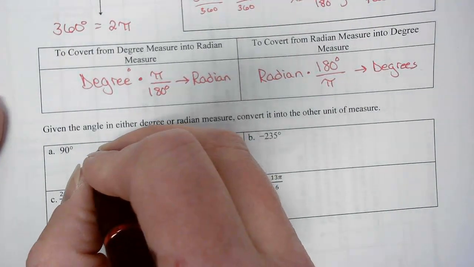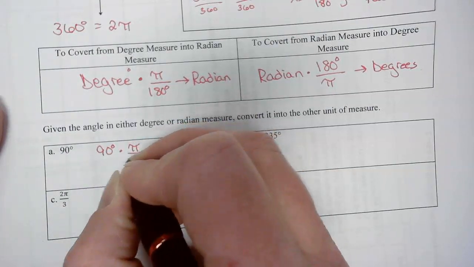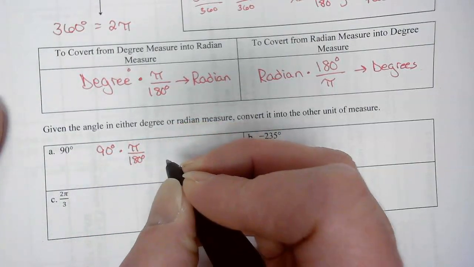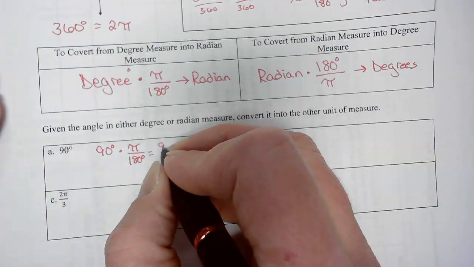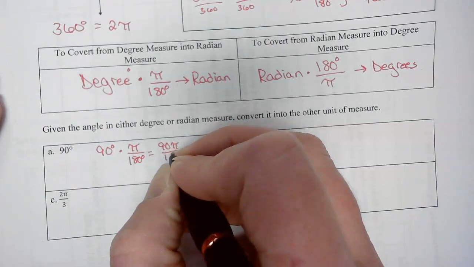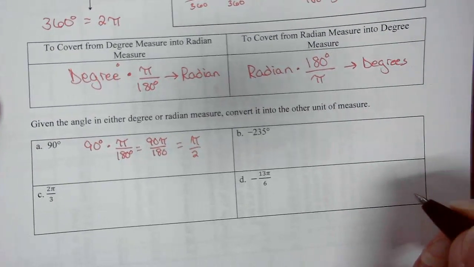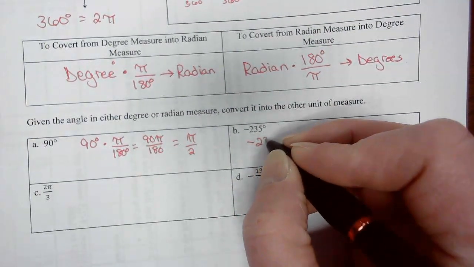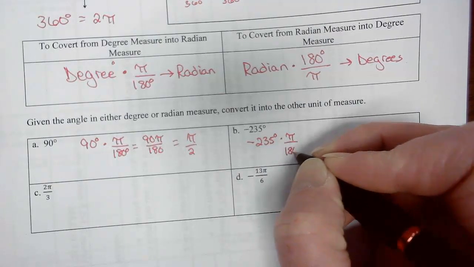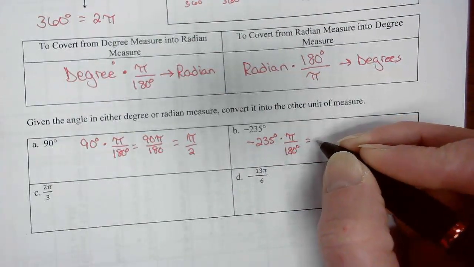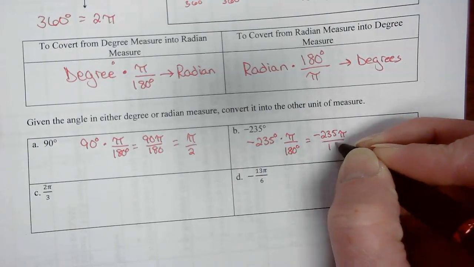So if we're given degrees, we're going to multiply by pi over 180. And so that would be 90 pi divided by 180, and that would be pi over 2. Negative 235 degrees times pi over 180 degrees. Negative 235 pi over 180.